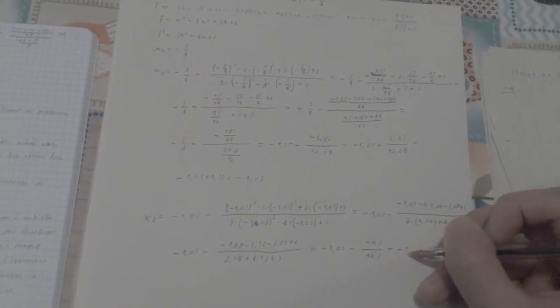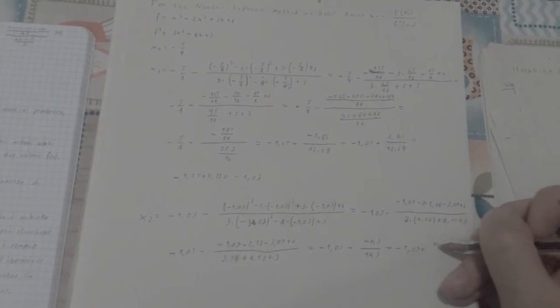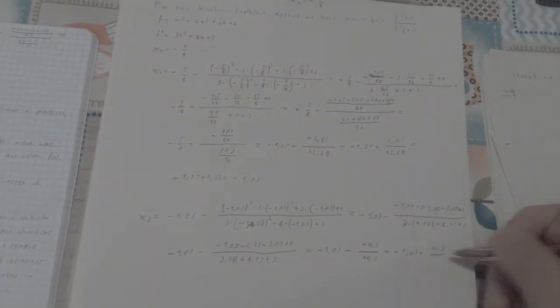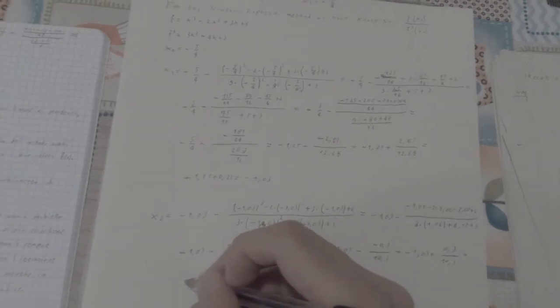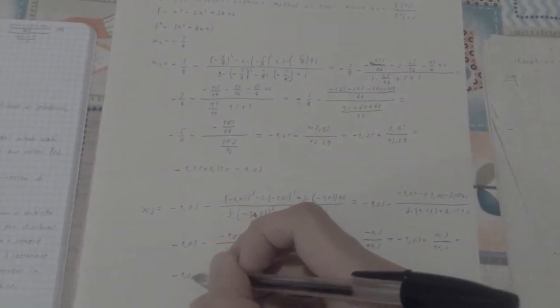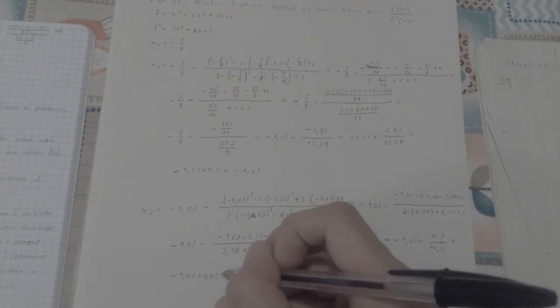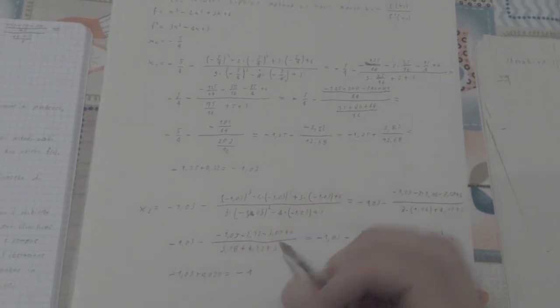So this is negative 1.03 plus 0.3 over 10.3, which is actually negative 1.03 plus 0.029, which is basically negative 1. So this is the x2 value found with the Raphson method, and this is pretty much it.